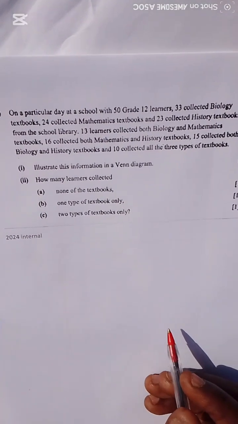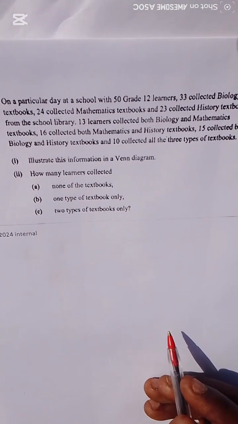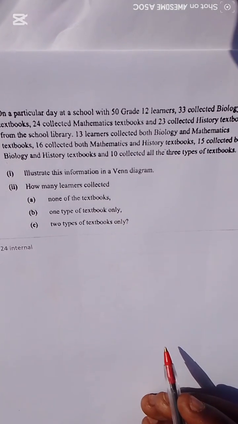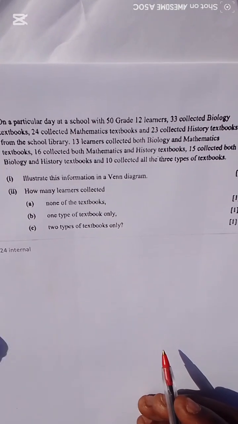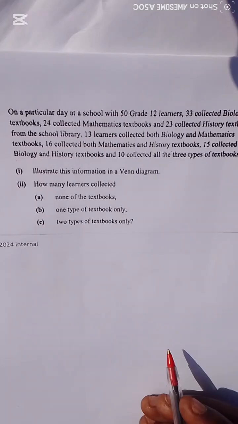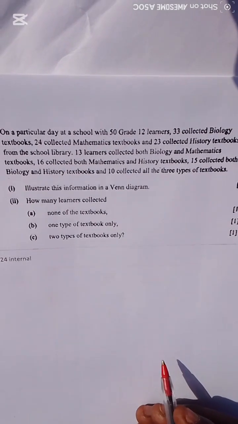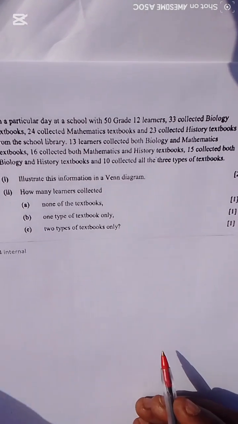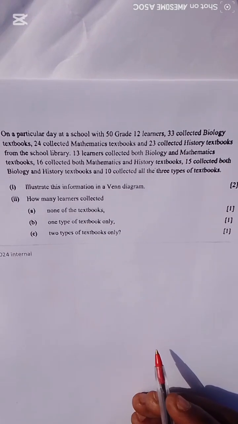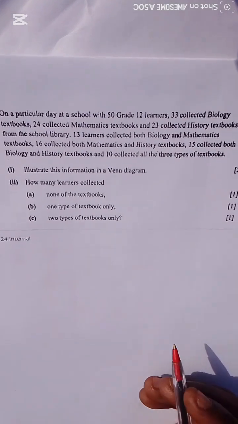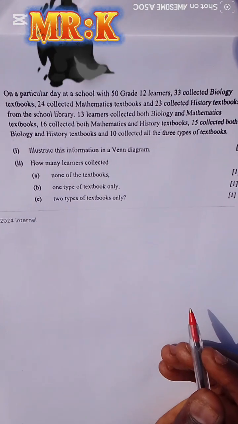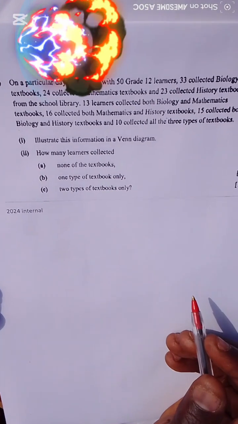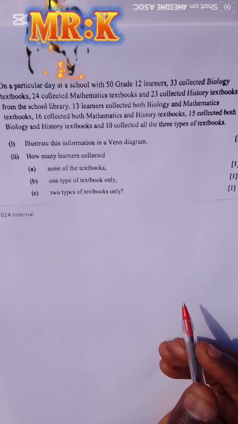At this point in time, we're discussing what is termed as sets, and I want you to understand that every year in mathematics paper 2, there is a question that is based on sets. As such, it is imperative that you understand how to go about answering questions that are based on sets. So I'll use the first one as an example where I'll explain in detail how you go about illustrating information in a Venn diagram.